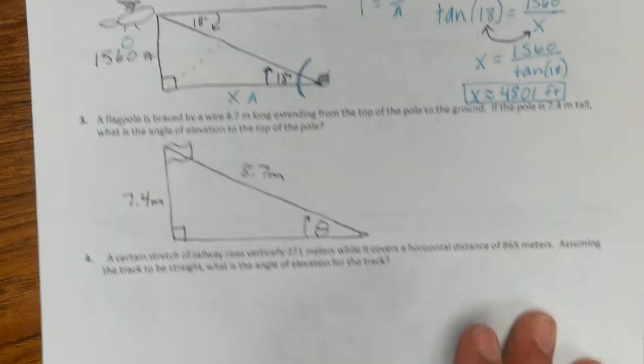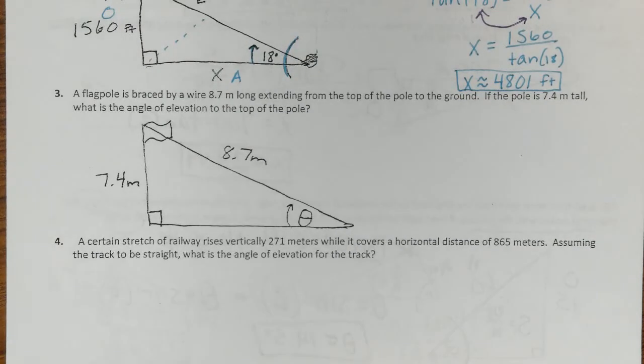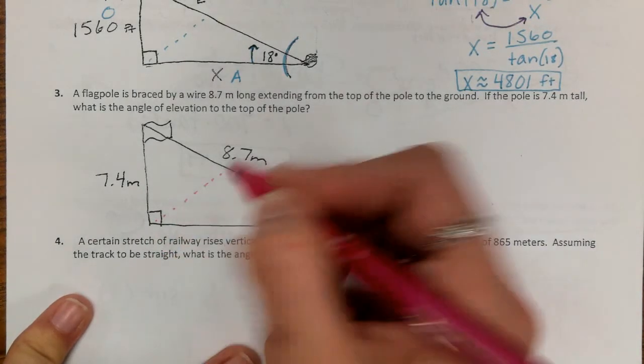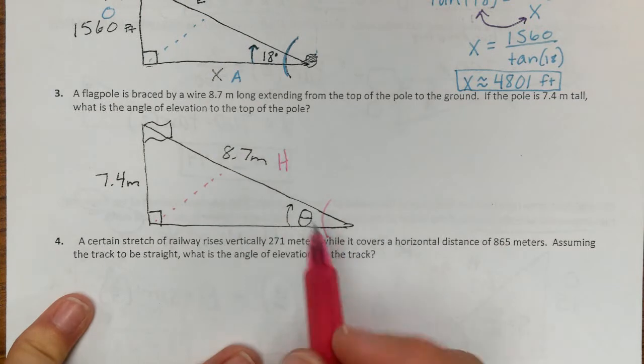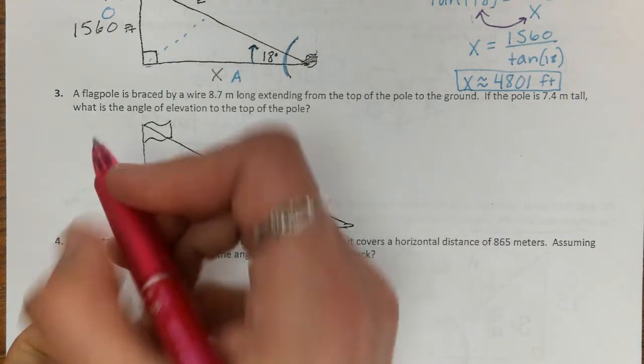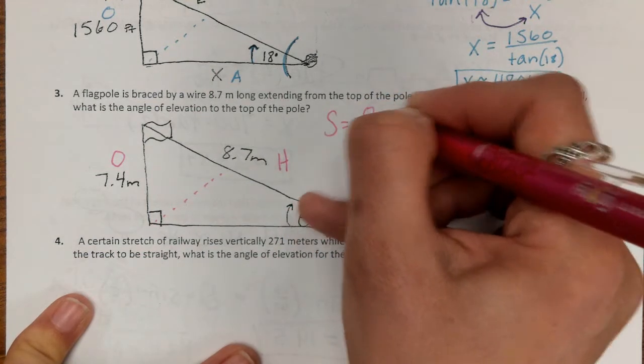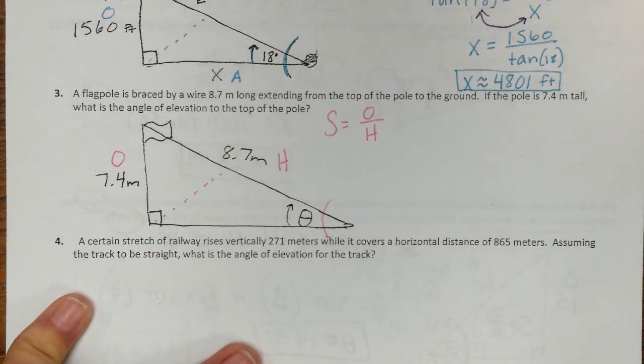Number 3 was also set up for you, so we understand what that flagpole braced by a wire was. Everything is right here for you. We have our angle of elevation as described in the video. So here we've got our reference angle. I'm going to look and see that I do have my hypotenuse. The other side that I have is all the way on the opposite side. So we have O and H, which is going to tell us we're using sine, or SOH in SOHCAHTOA.